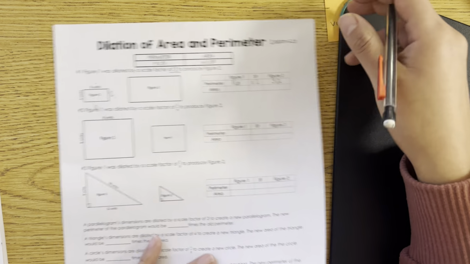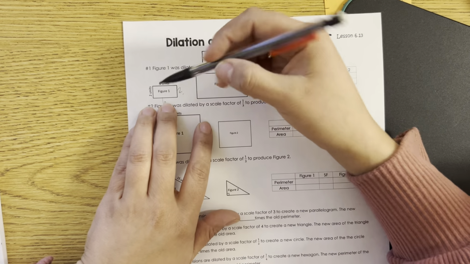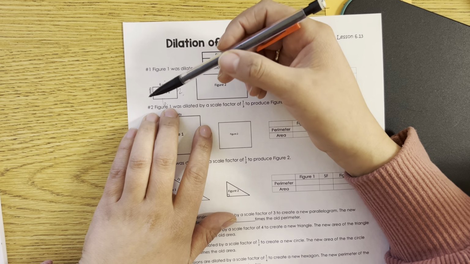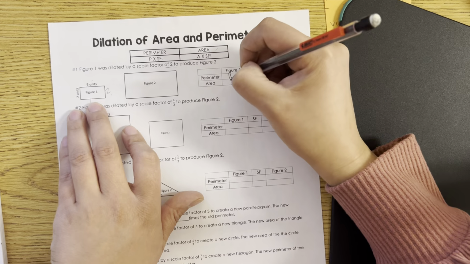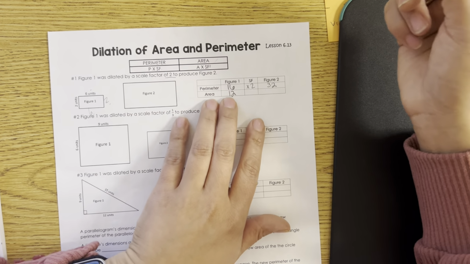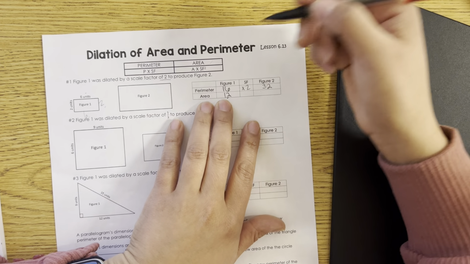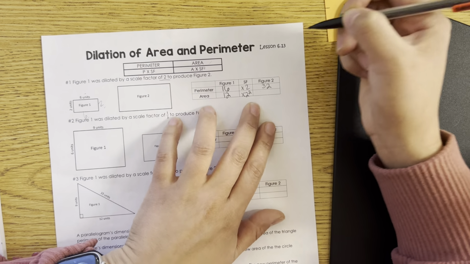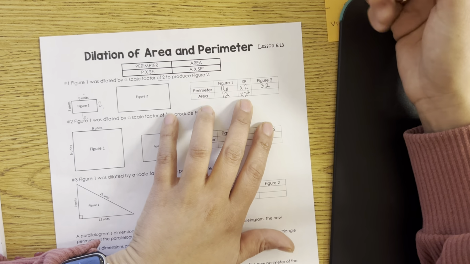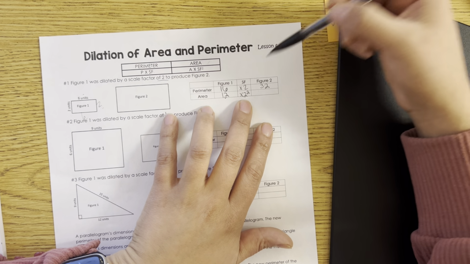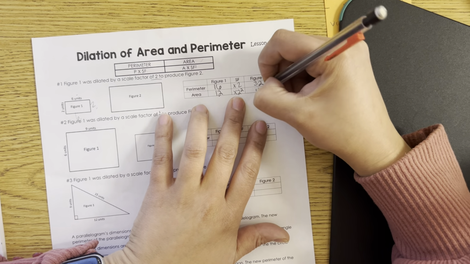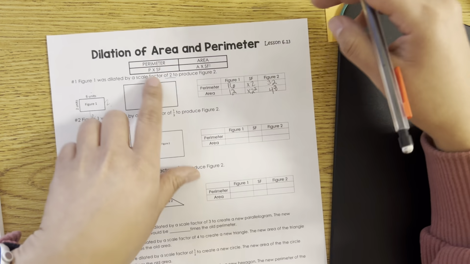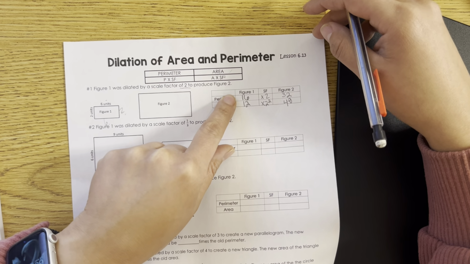Let's talk about area because it's the trickiest one. Well, perimeter, we add all the sides. Area, we do base times height. So in this case, we're going to multiply 6 times 2. So 6 times 2 is 12. That's the original area. But since we're talking about area, we not only multiply by the scale factor 2, we have to square the scale factor because it's two-dimensional. So 12 times 2 squared would be 48. And that's how you find the new area. So perimeter, we multiply by the scale factor. Area, we multiply by the scale factor squared.